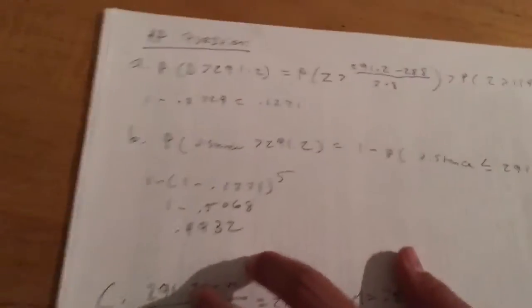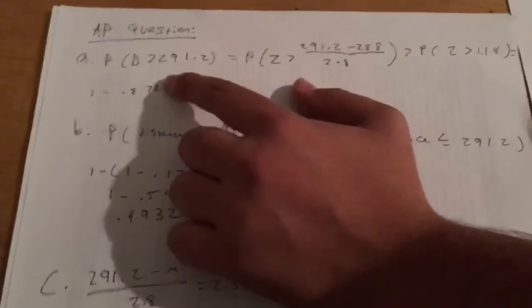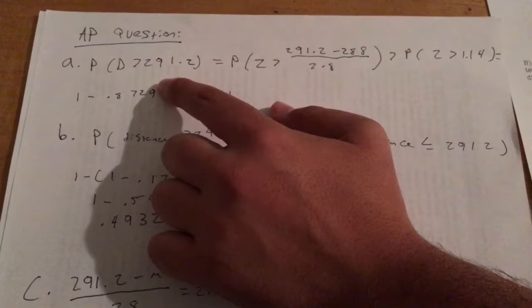You plug your numbers in and get this equation: z has to be greater than 291.2, which is the maximum distance, minus 288, over 2.8, which is the standard deviation.